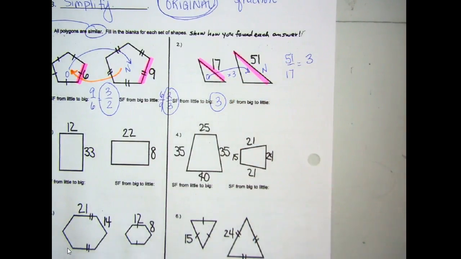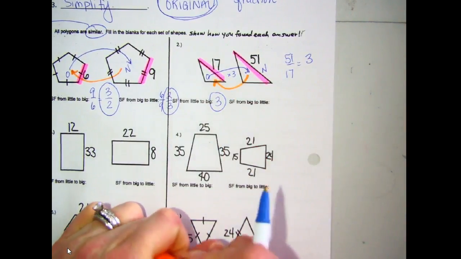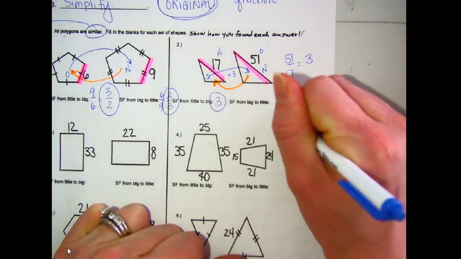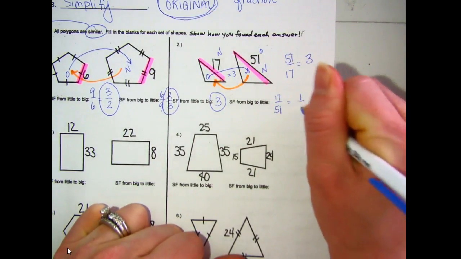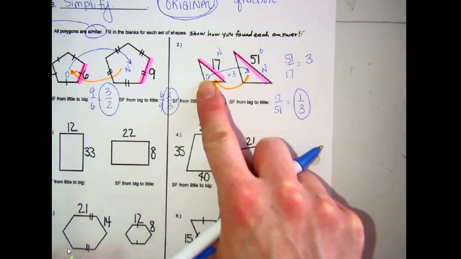Okay, going the other way, scale factor back, big to little. Now this is my original, and this is my new. 17 over 51 simplifies down to 1/3. So this is 1/3 as big.